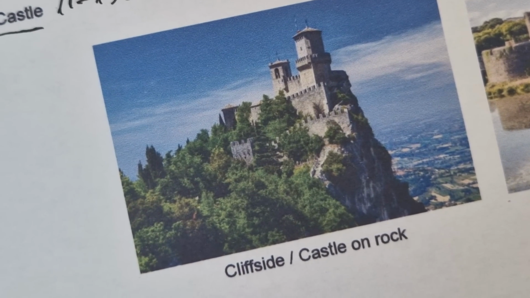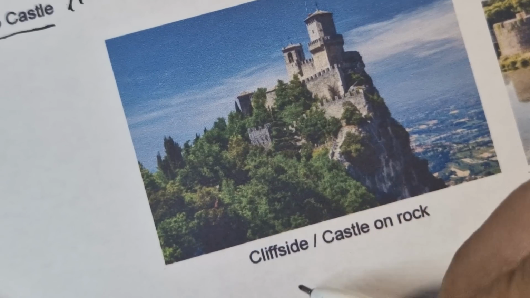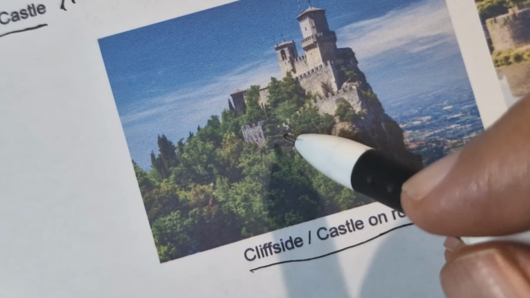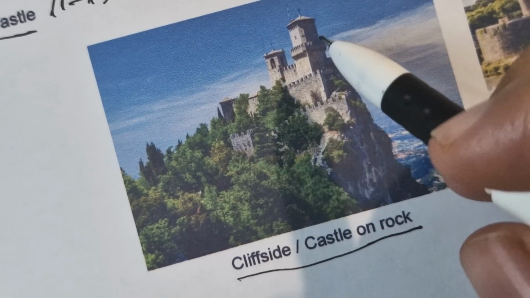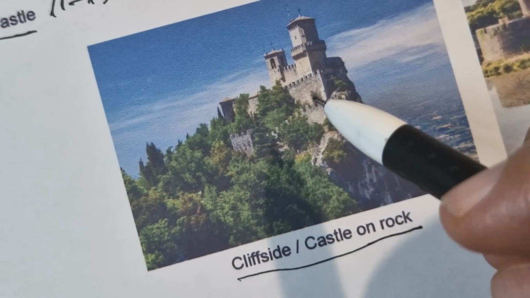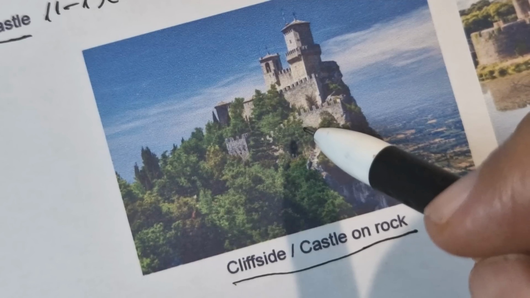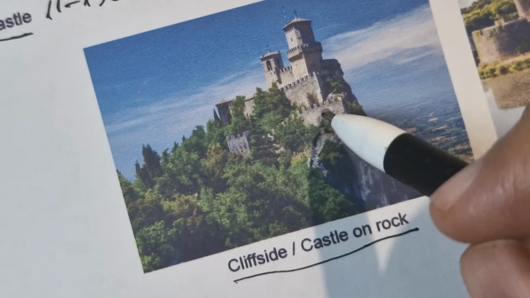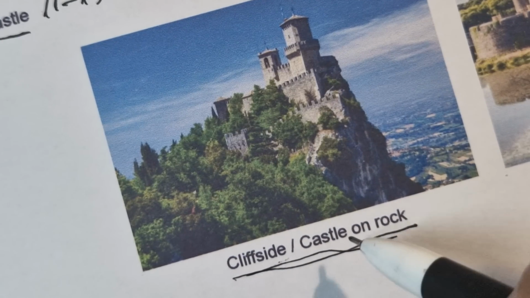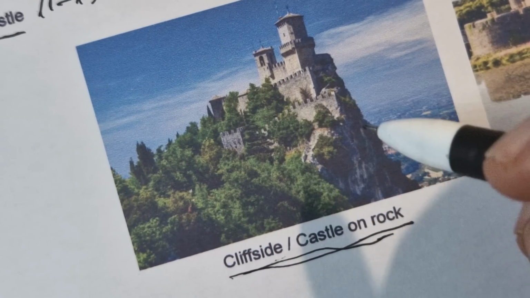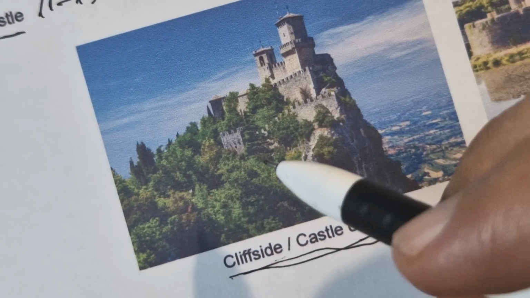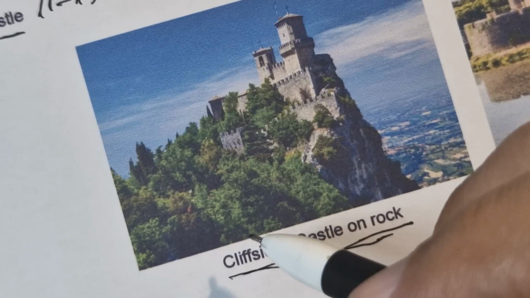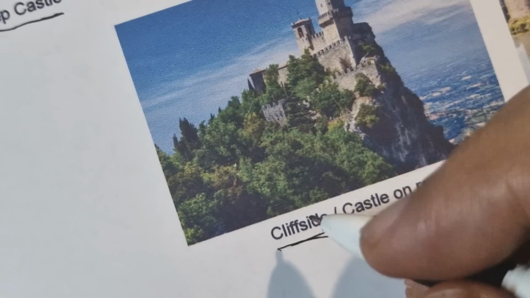Alright, the seventh one is the Cliffside or Castle on the Rock. Various periods, so these were built from the 10th century until the 16th or 17th centuries. Cliffside Castle on the Rock. This structure was built on rocky outcrops for natural defense.